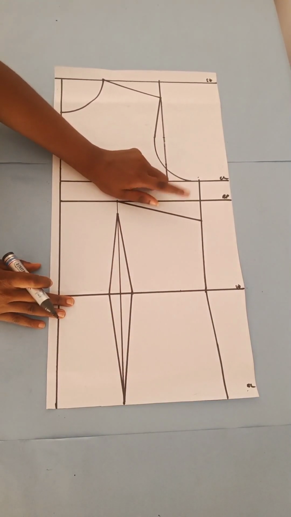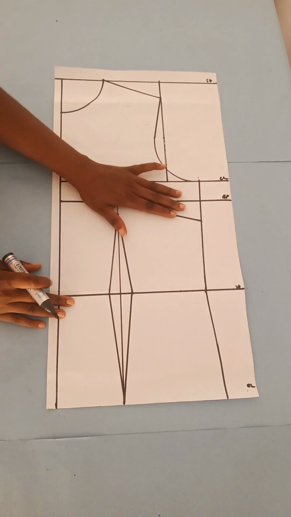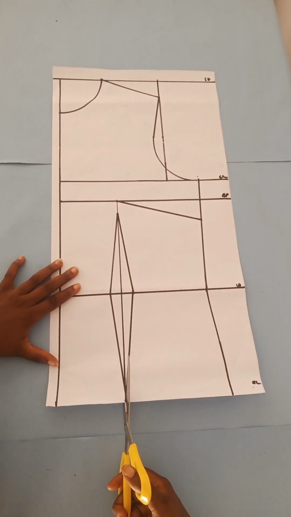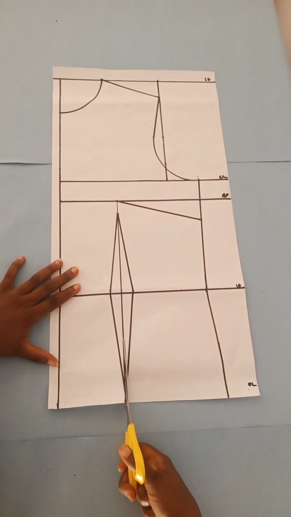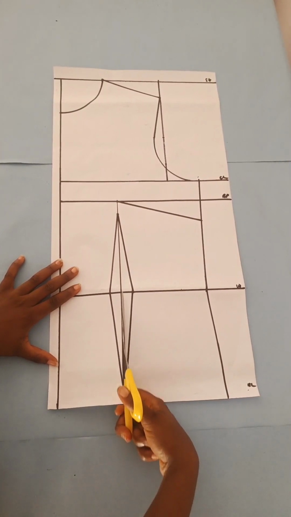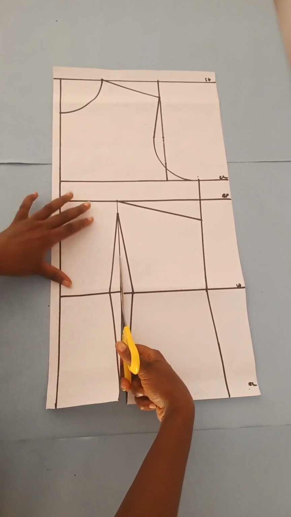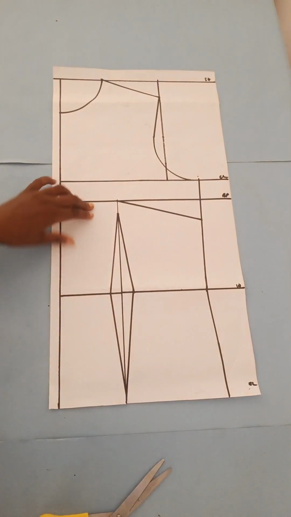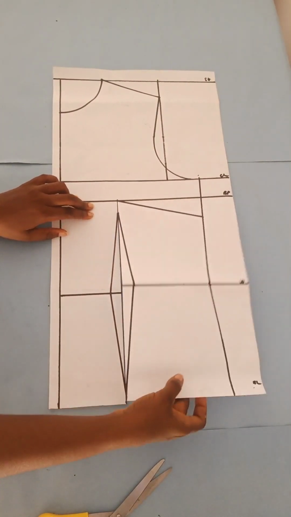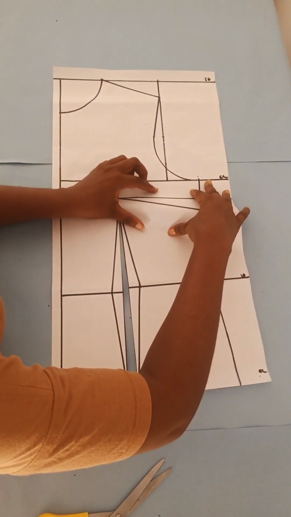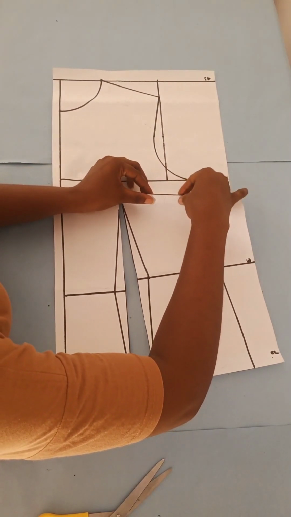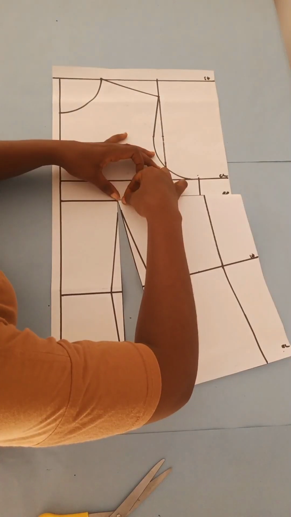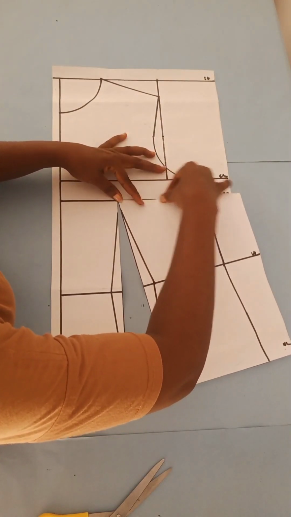What this means is making sure that the side seam aligns with the back pattern where we sew. To do this, we'll cut through our dart like so up to the bust point, and then we close our bust dart. This is a temporary closure just to make sure that this aligns.